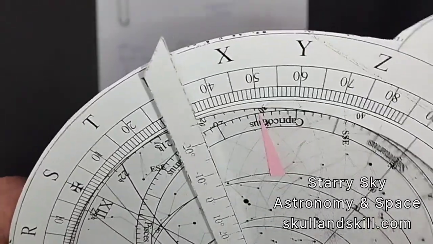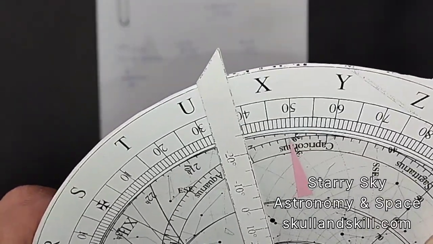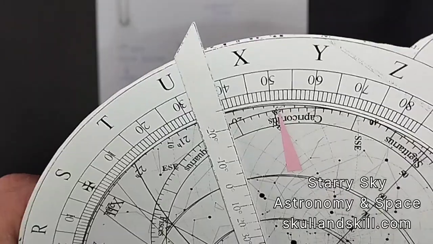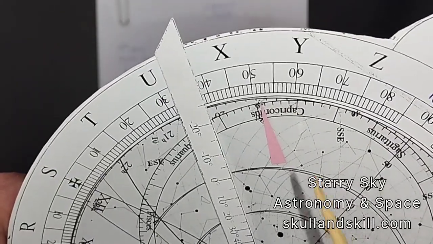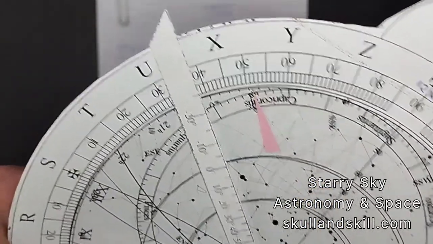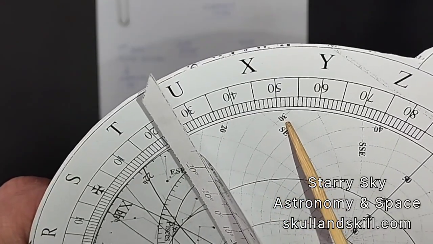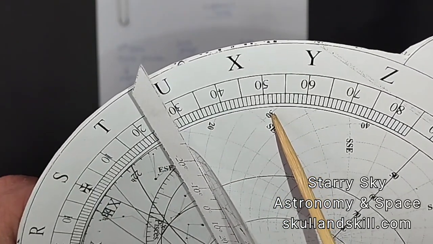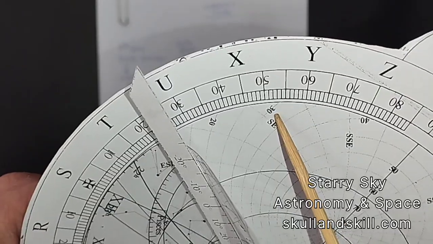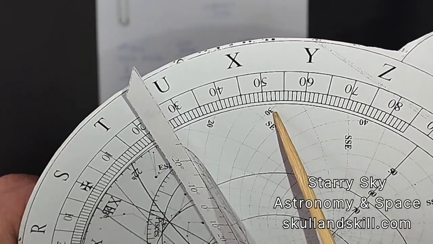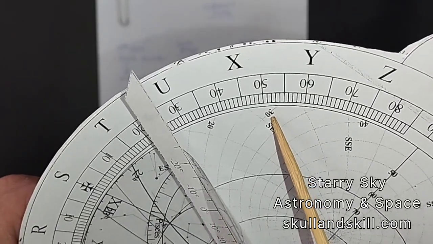So we match this pink arrow with the 30 degree altitude circle like this. Showing it again so that it is very clear. 30 degree altitude circle, because right now we went to the roof, we found out what is the altitude of the sun right now from our rooftop. It came out to be 30 degree.